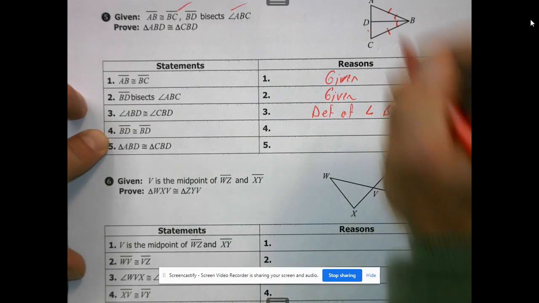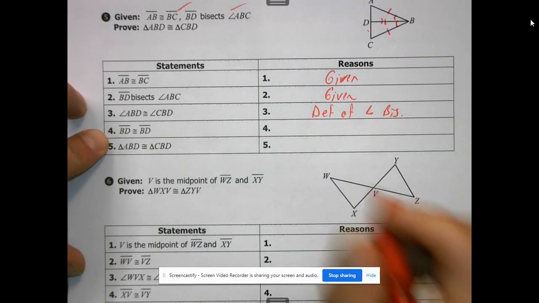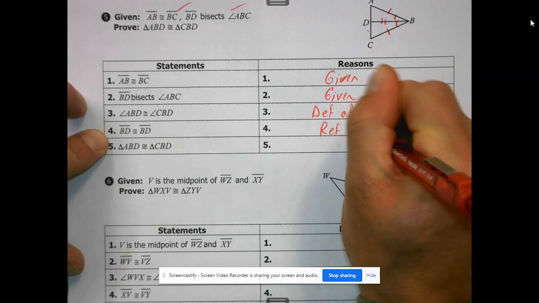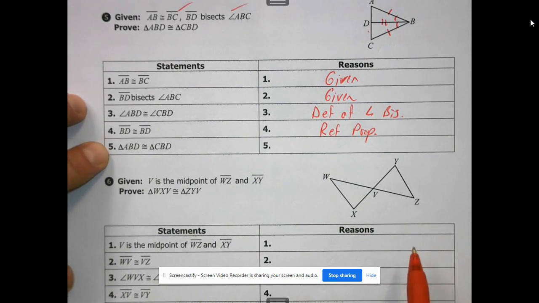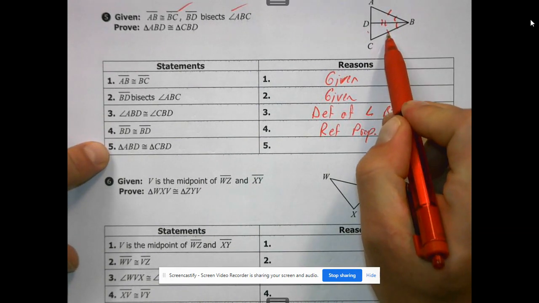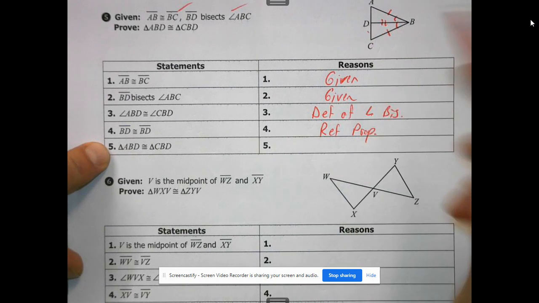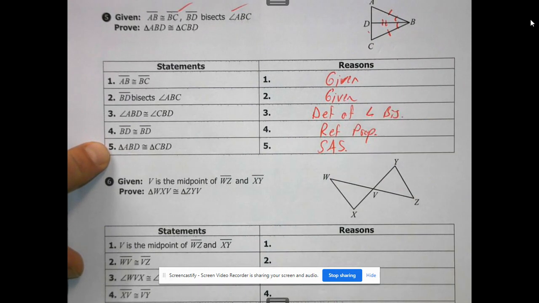Number 4, middle piece, BD is congruent to itself. BD, that's your reflexive property. And the triangles are congruent by side, angle, side. SAS.